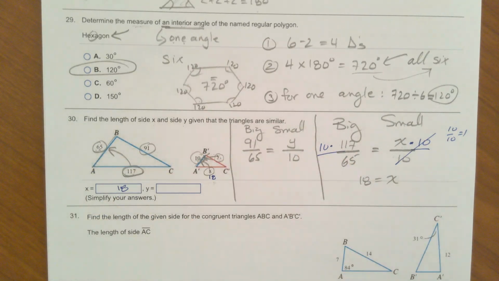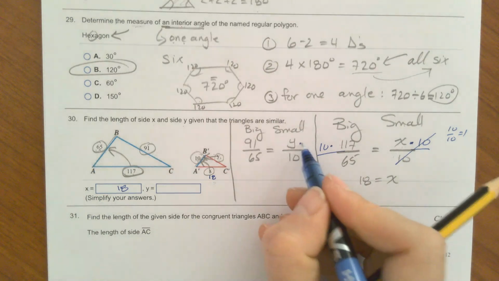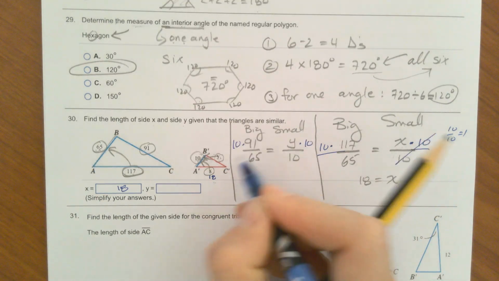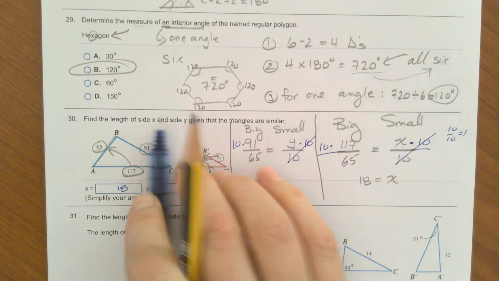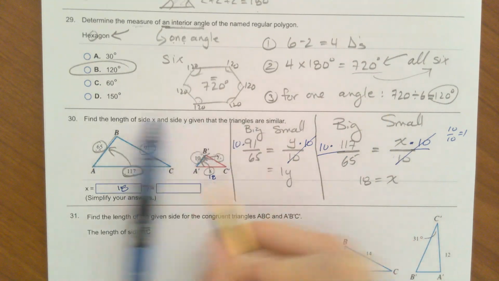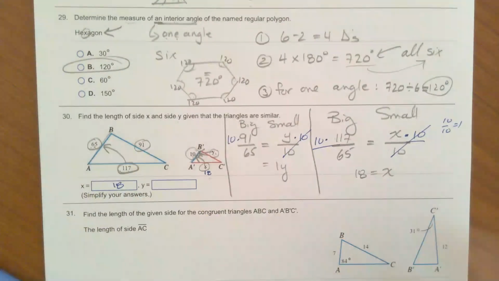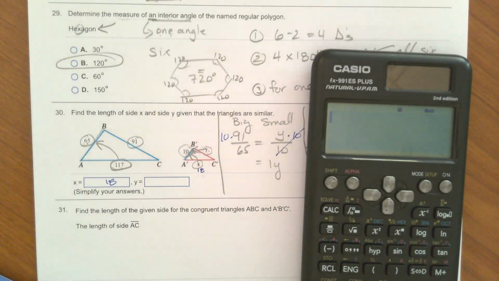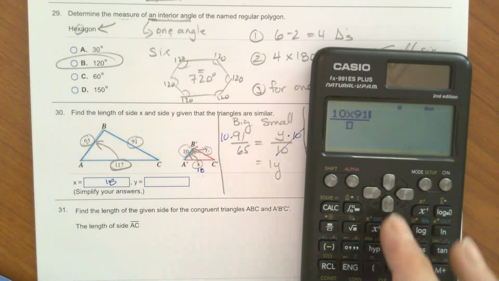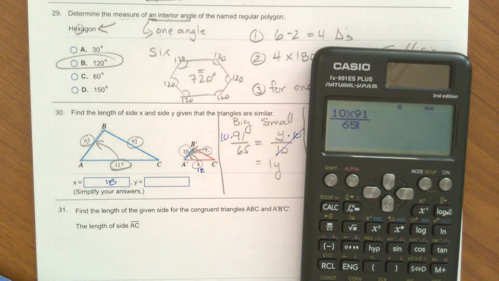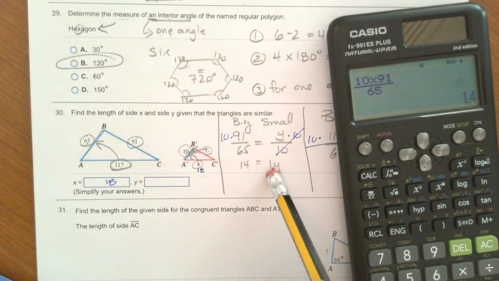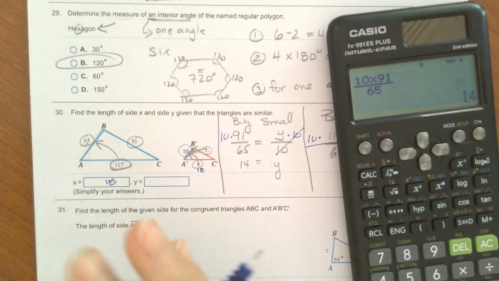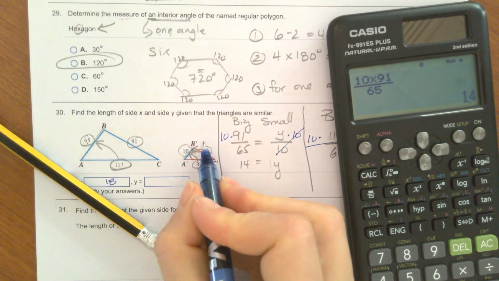So now y needs to be alone, so I have to get rid of the 10. So I times both sides by 10. 10 over 10 is 1. So I have 1y, and then whatever that is. Let's do that. 10 times 91 over 65. 14. So 1y, or just y, is equal to 14. And this side is 14.